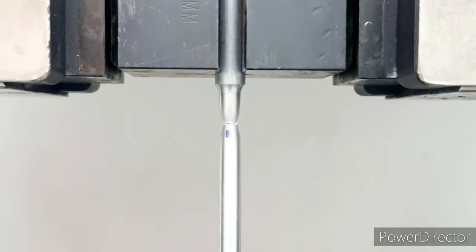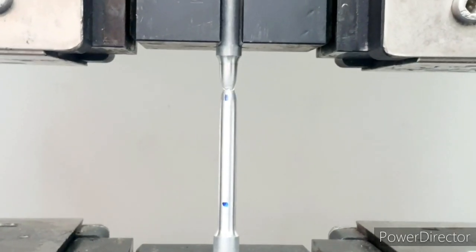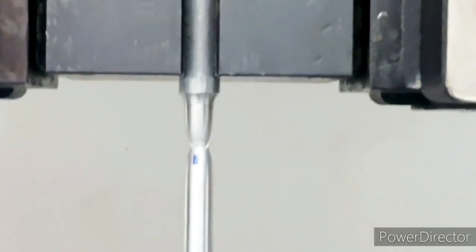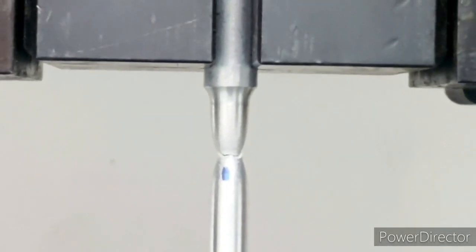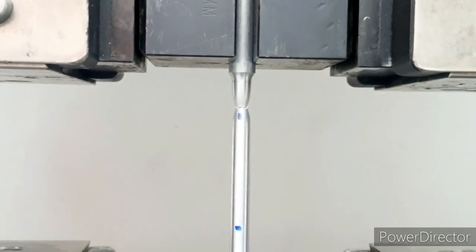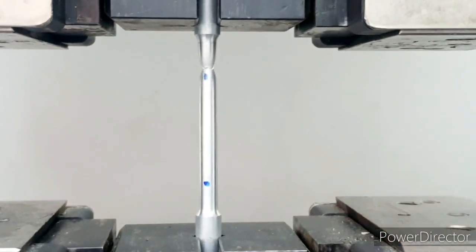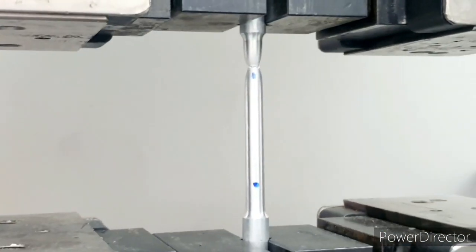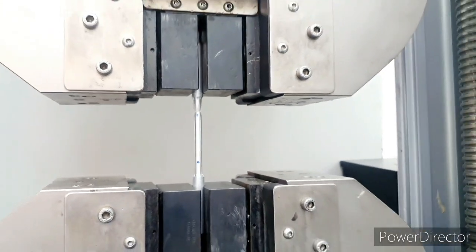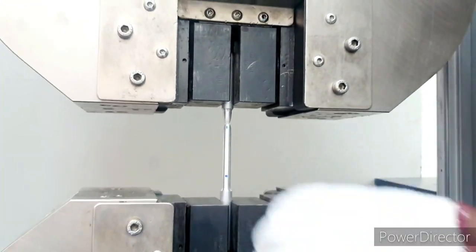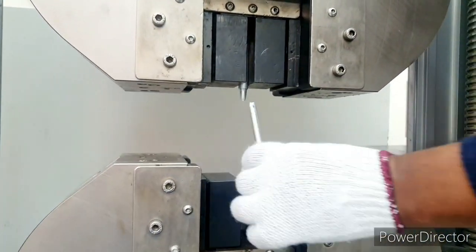Now the test is finished. In this case the breaking of the sample is from the top. We can see it here. This can happen during the test. Ideally we want it in the center, but sometimes it can happen from the top. Now we will unmount the sample pieces.